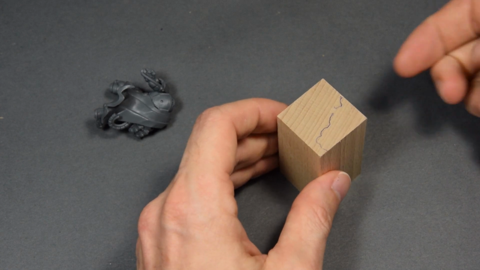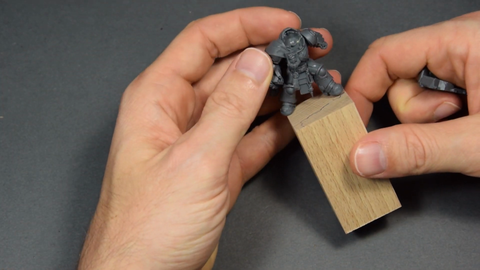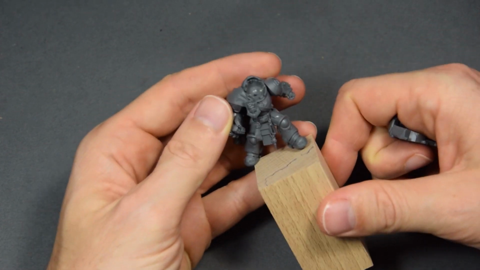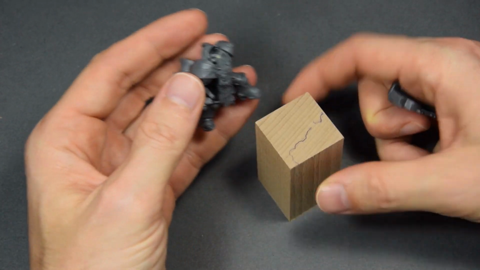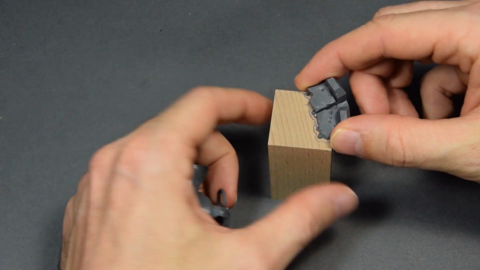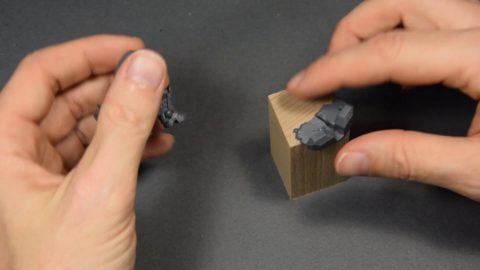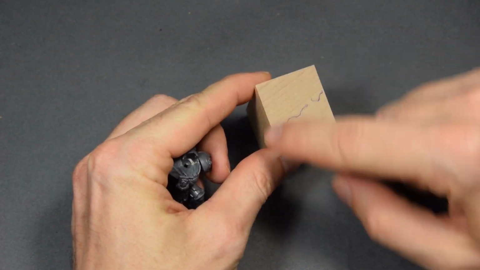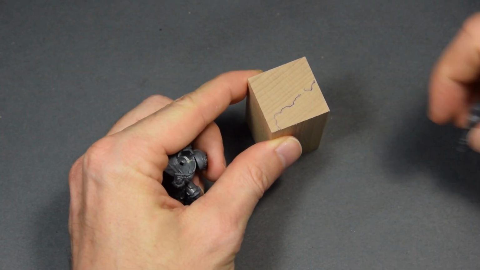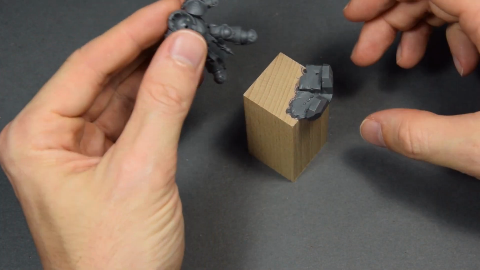Since this is not really a super elegant, slim miniature, it's rather bulky, and also the base that comes with it is more square and aggressive. So I feel like the square base gives us a bit more space to work with, and overall it fits the more bulky appearance a bit more.